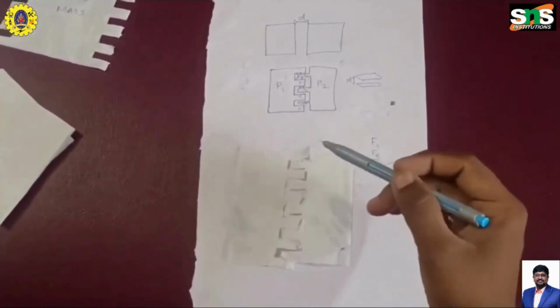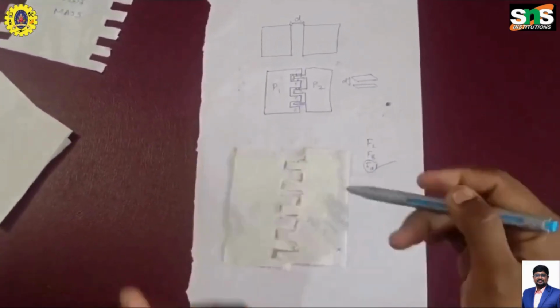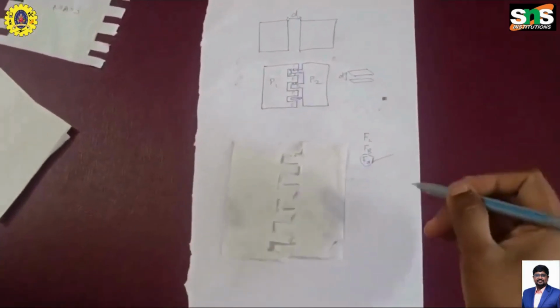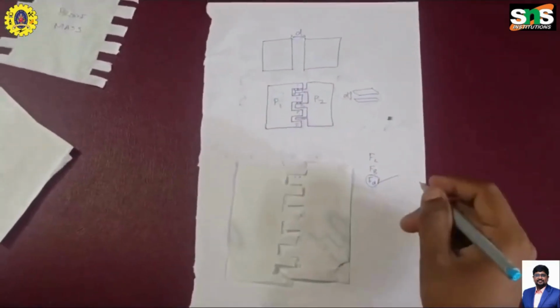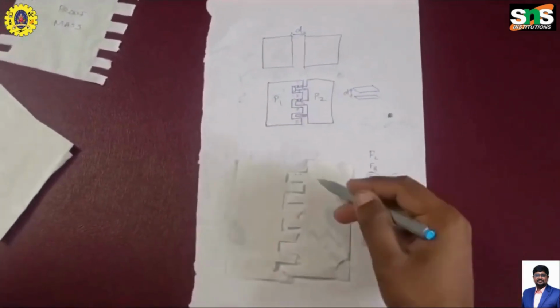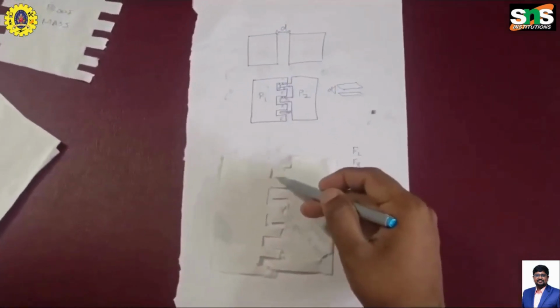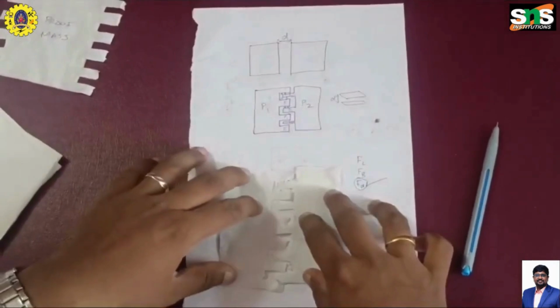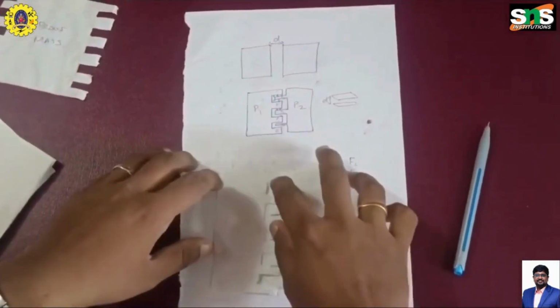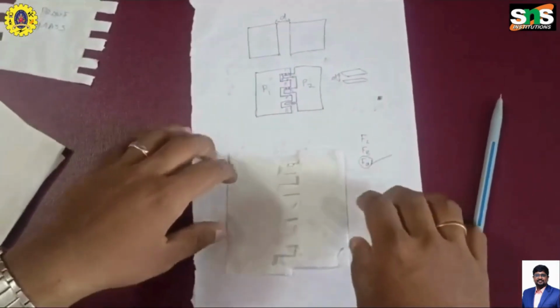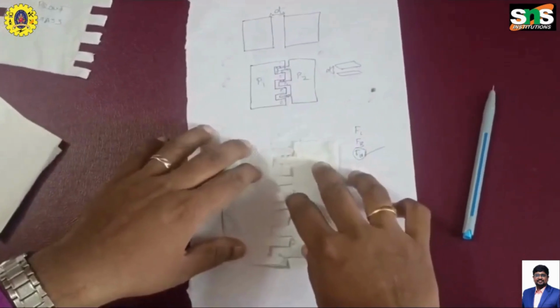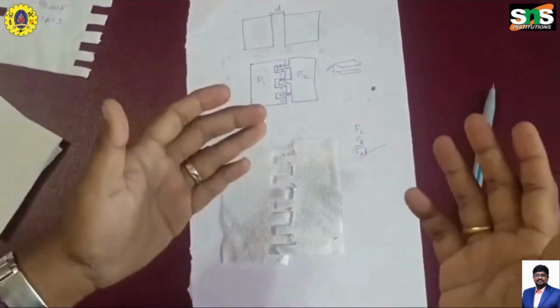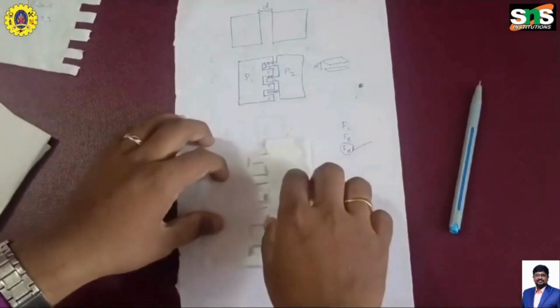We'll use that to find out the change in the capacitance and also the electrostatic force. The capacitance also changes based on this, right? So we see that the distance changes when it moves this way and also changes here, so the distance changes and correspondingly the capacitance value also changes.